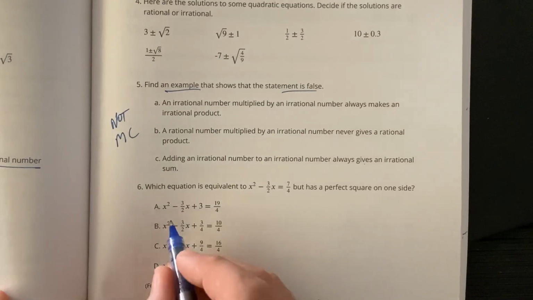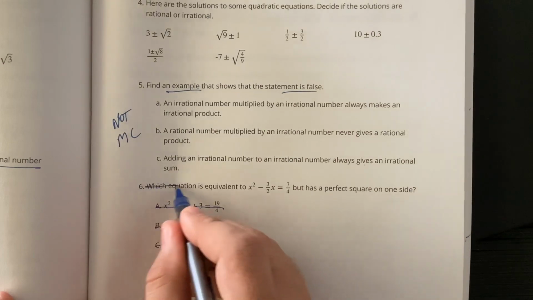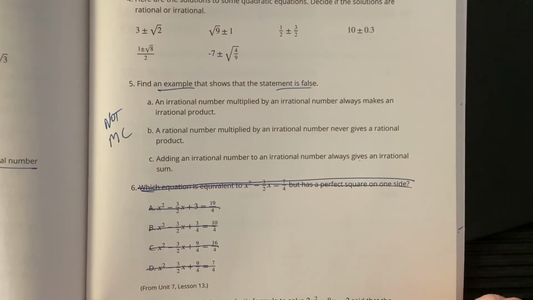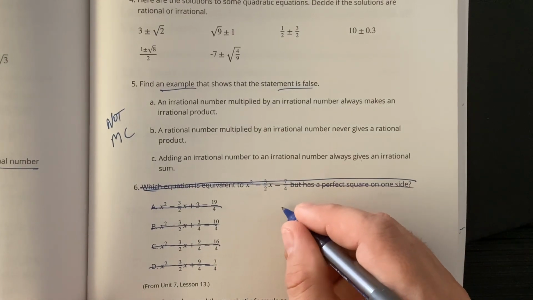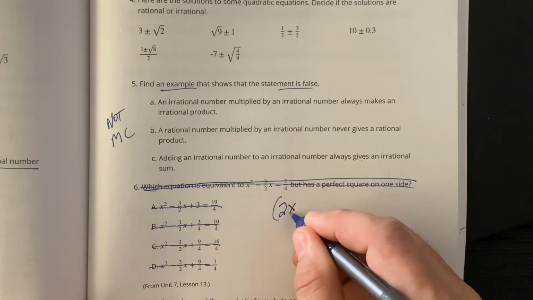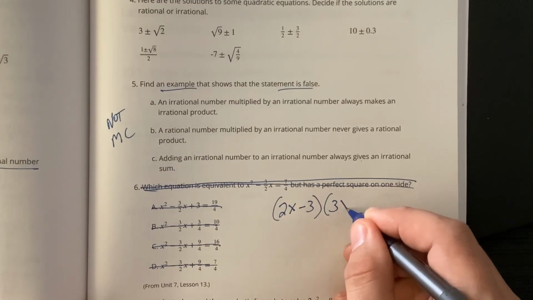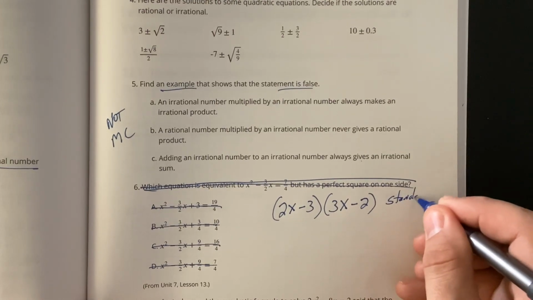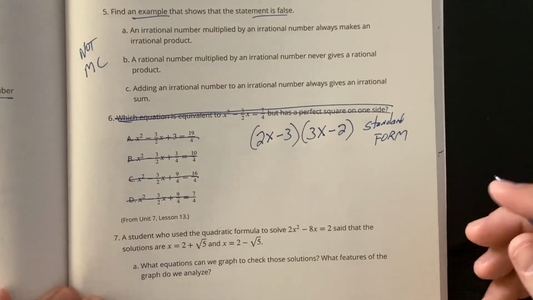Let's change that one. Georgia can give me an equation. Oh, I sure can. X squared. Actually, I'm going to change it. With that equation in standard form for me. That's what I want you to do for number 6.